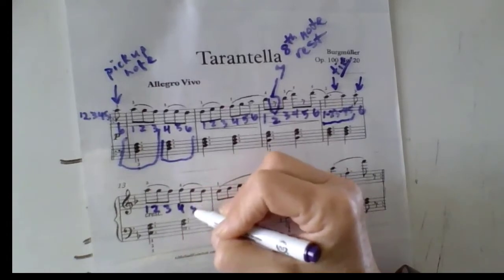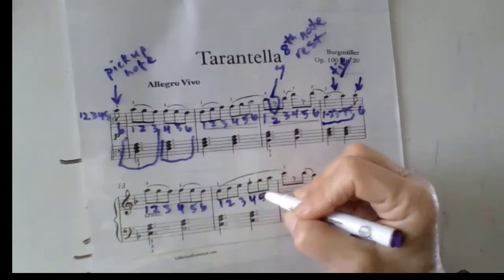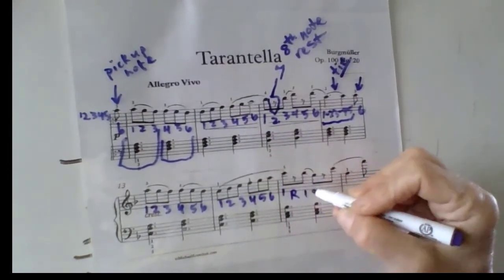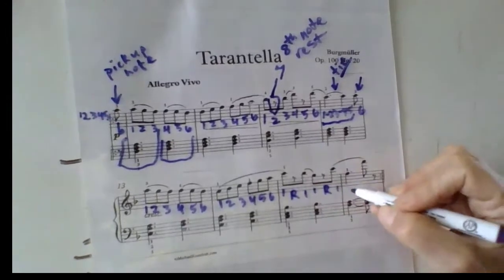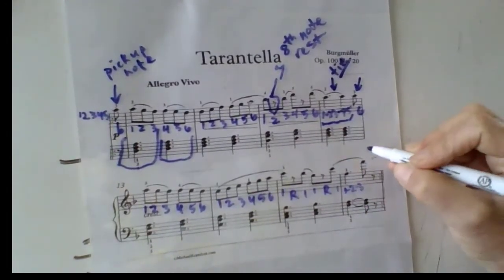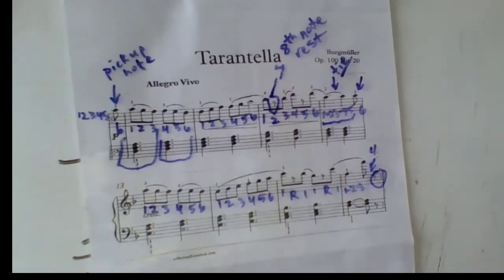And the bottom is the same. 1, 2, 3, 4, 5, 6. 1, 2, 3, 4, 5, 6. 1, rest, 1, 1, rest, 1. 1, 2, 3, and then this is going to be 4 and a rest here.